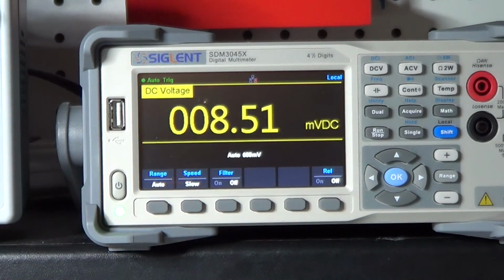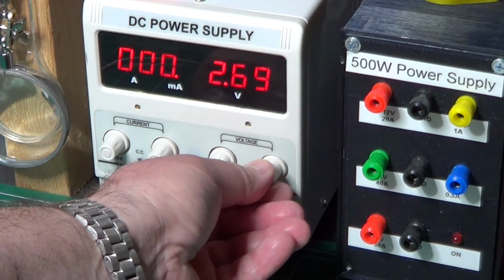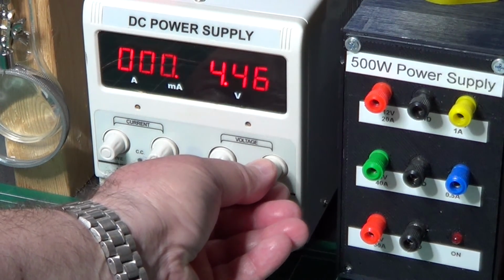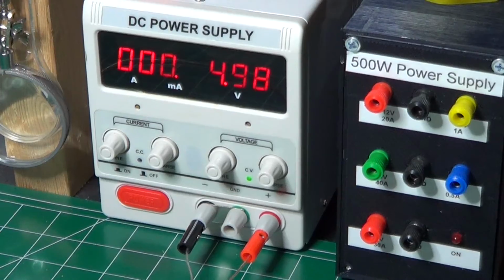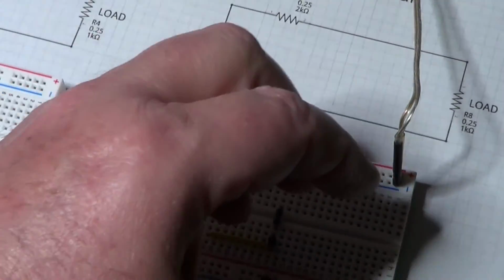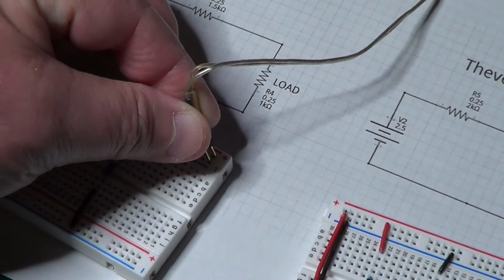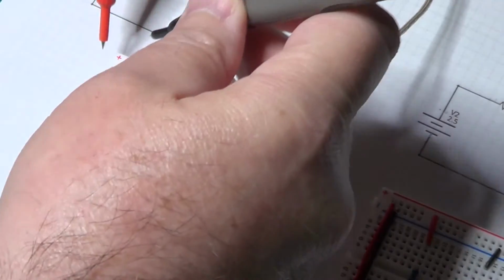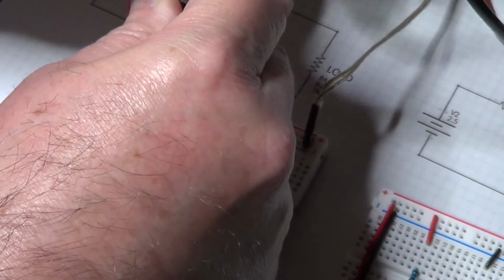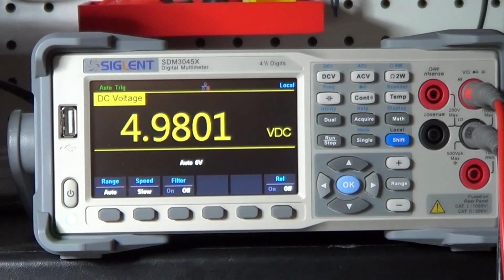So let's try again with the 5 volts just to make sure. Let's see if we obtain the same thing. So now we have to change here, go back on the previous circuit, right here, there we go, and now we can measure this voltage here, which we need to increase a little bit, so let me do that.